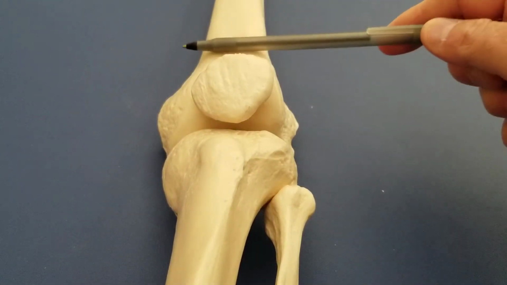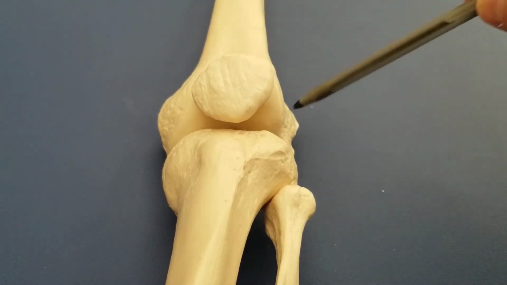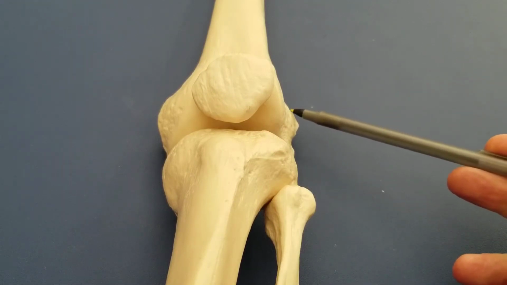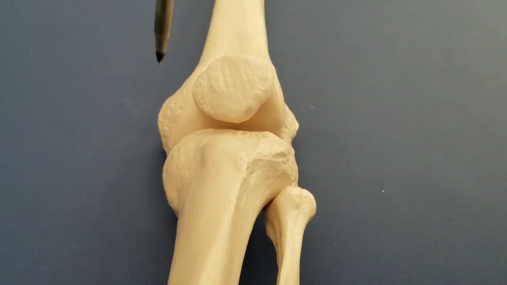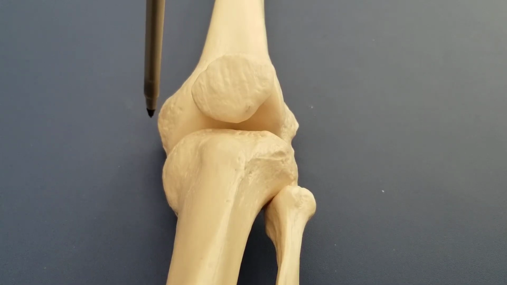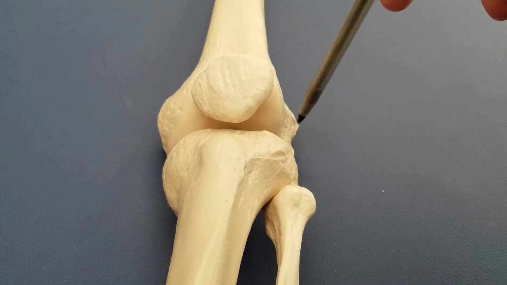Okay, so again, we're looking at the distal portion of the femur. On the medial side, a couple of landmarks: we're going to have the adductor tubercle, the attachment of the adductor magnus. The adductor magnus is going to be coming on this side of the adductor tubercle. We're going to have the medial epicondyle. We're going to have the lateral epicondyle.